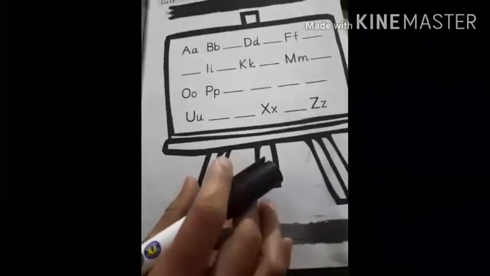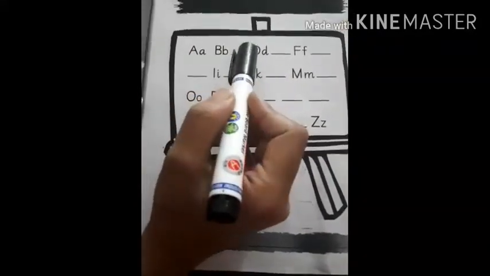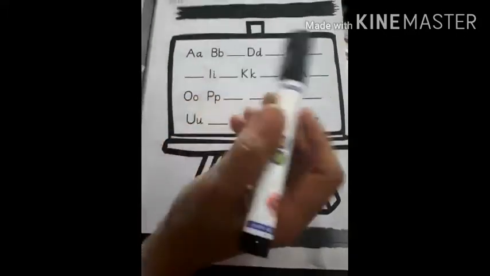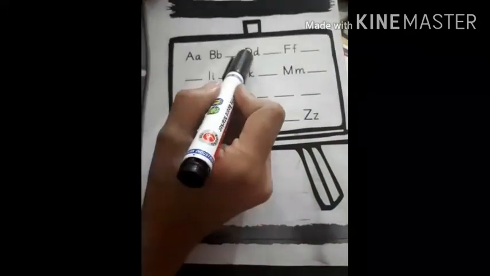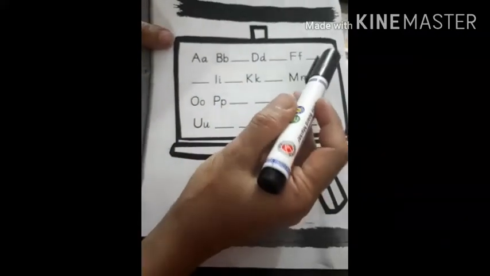And here we have our second worksheet. As you can see, here we have a whiteboard with some blanks. You have to fill these blanks with the letter that comes after this. Okay, like what comes after B, C, what comes after D, E, what comes after F, G.